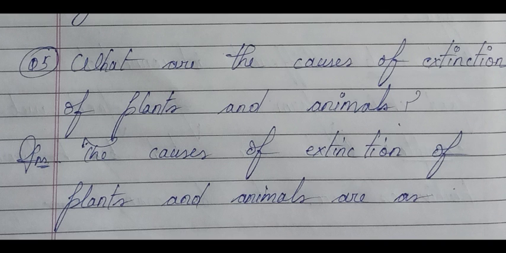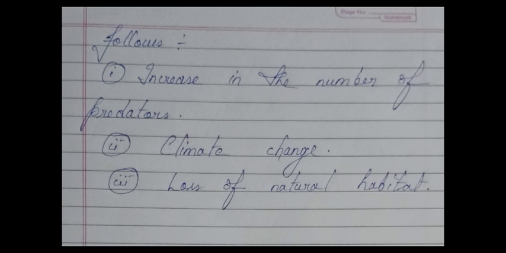So the answer is, the causes of extinction of plants and animals are as follows. I have given you 3 points. You can see the first point is increase in the number of predators. Second is climate change, and the third is loss of natural habitat. Now the first one is increase in the number of predators. It means predators are increasing day by day. We humans are slaughtering a lot of animals.